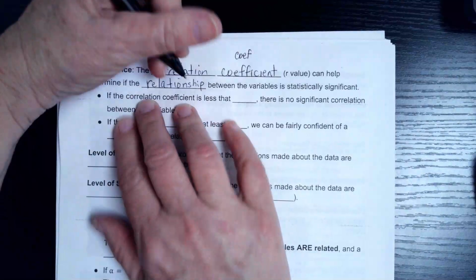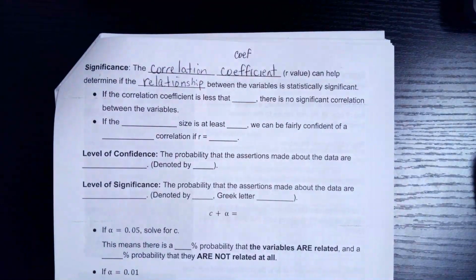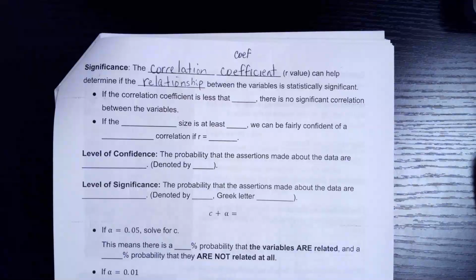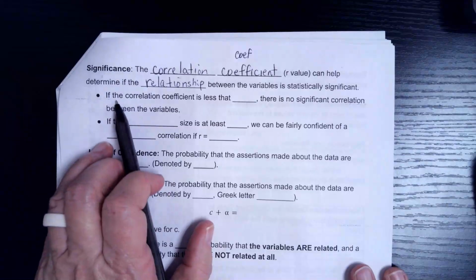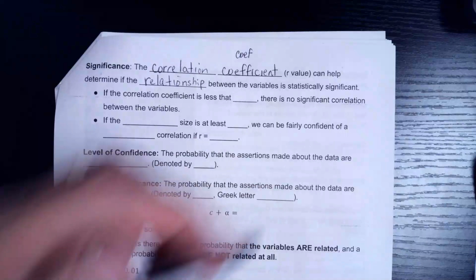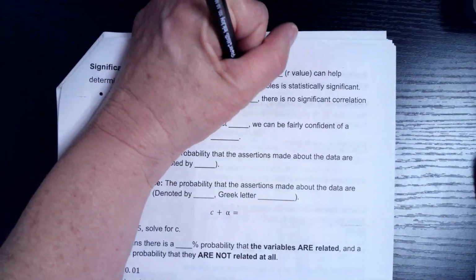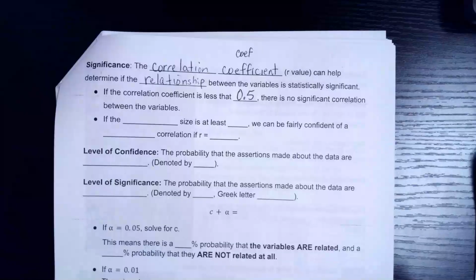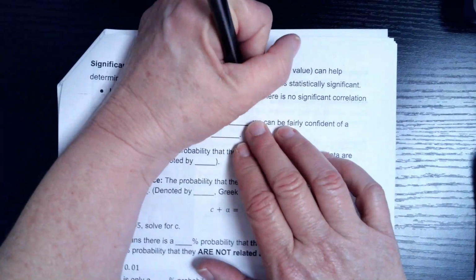So yesterday we were making up variables, and even today, we're arguing if we thought they correlated. The R value tells you how well they correlate. So if the correlation coefficient is less than 0.5, okay?